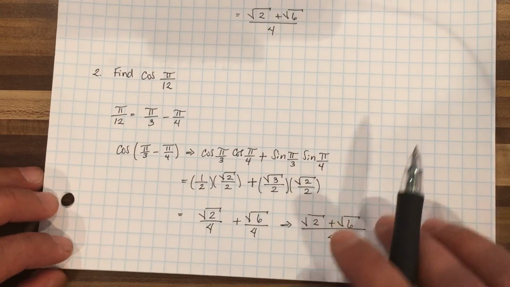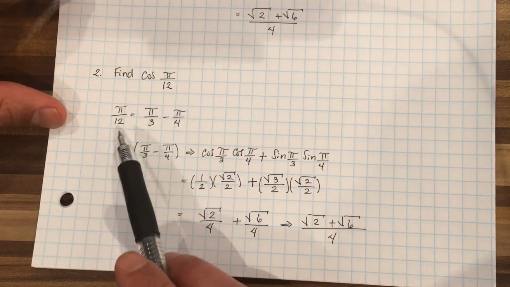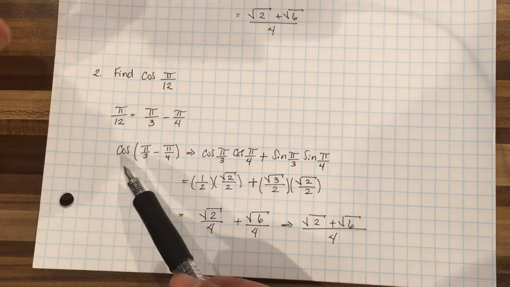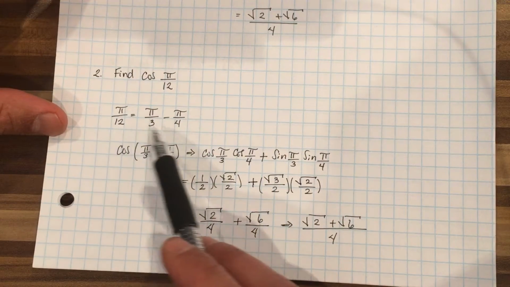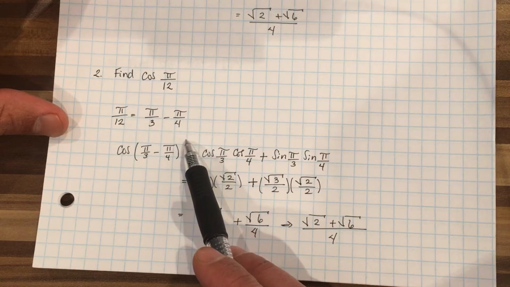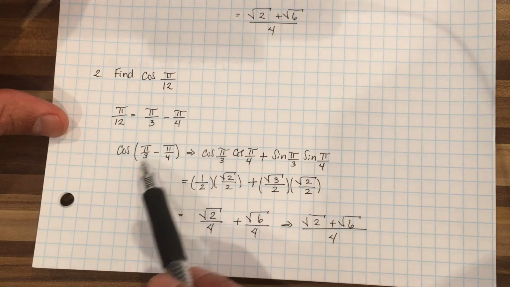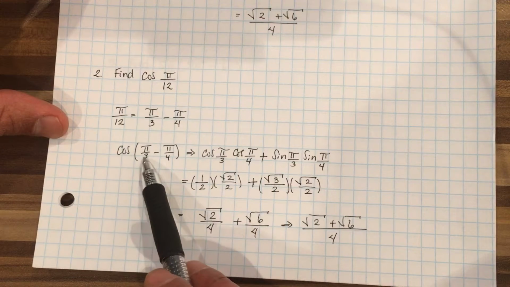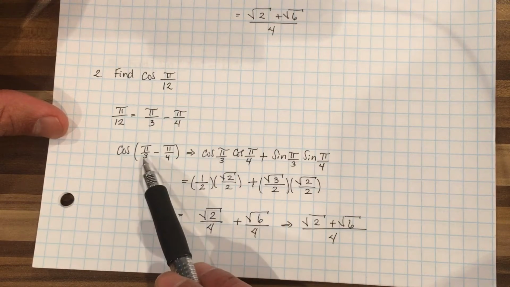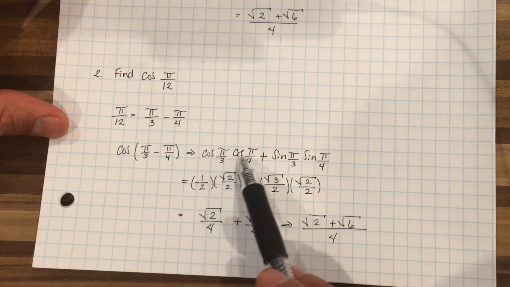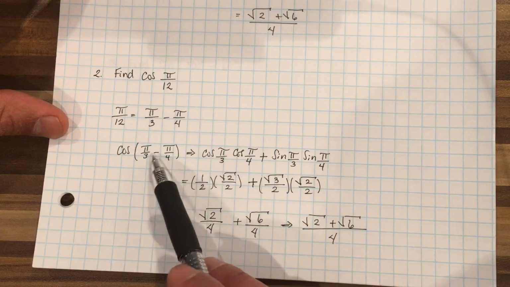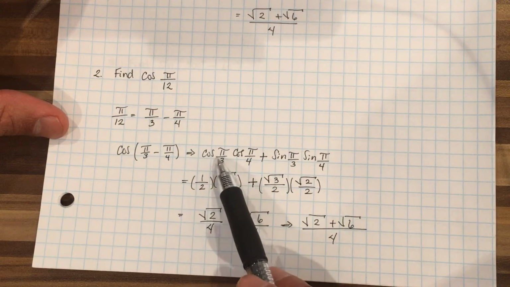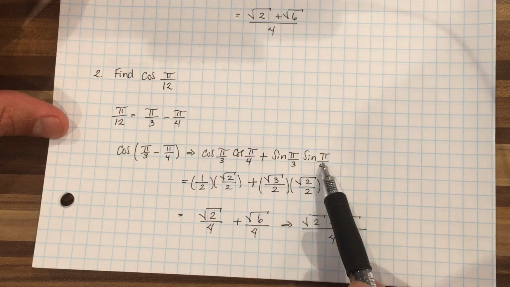The next one, guys, same thing, except now we're using radians. If you notice, pi over 12 will take some time, but pi over 12 is the same thing as pi over 3 minus pi over 4. And so when you recognize that, you can use your subtraction formula of cosine a minus b. So this becomes cosine of pi over 3 times cosine of pi over 4. Remember, the minus becomes a plus, and then you switch it: sine of pi over 3, sine of pi over 4.